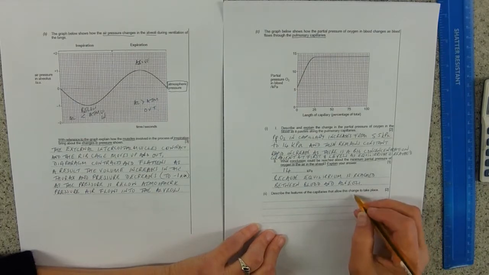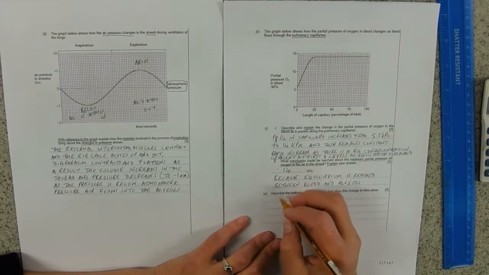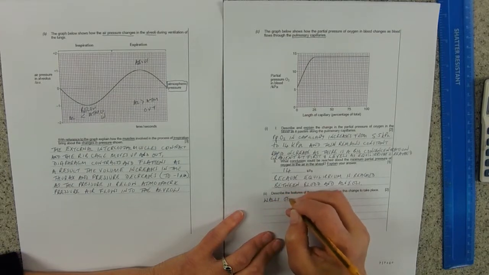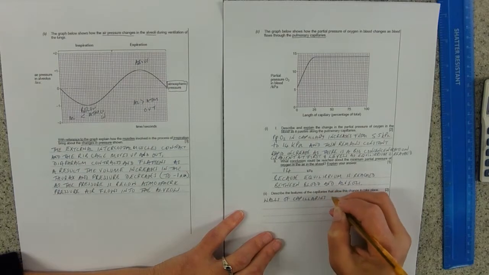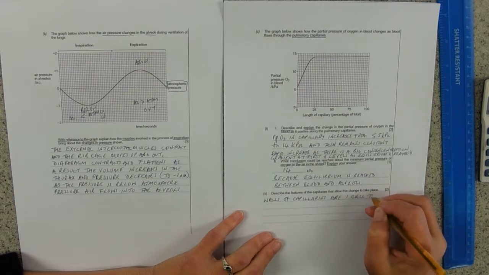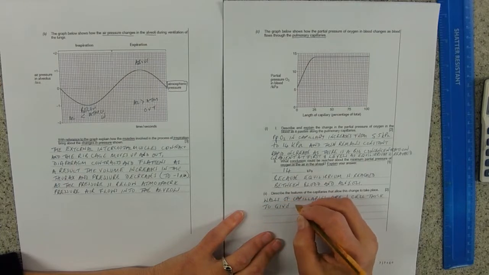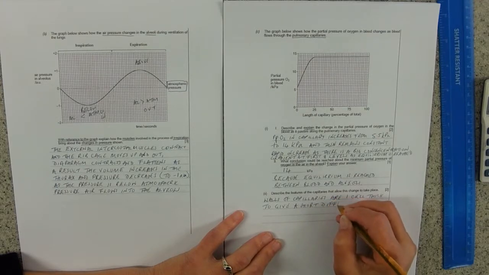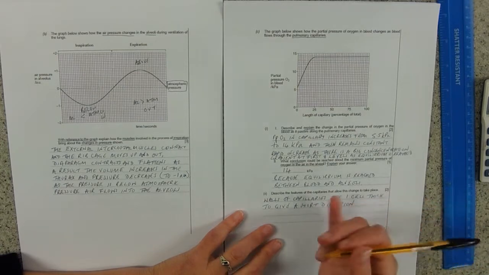Describe the features of the capillary that allow this change. So what's great about capillaries that allows diffusion? So walls of capillaries, and be careful not to imply that those are cell walls. They're not. It's a tube wall. One cell thick. Don't be afraid to write these simple answers down. A short diffusion pathway. So when you've got these nice simple answers, you must explain what the significance of those features are. But it's just a description.